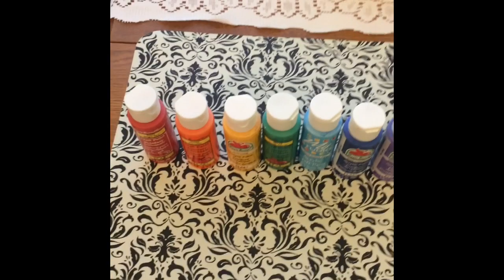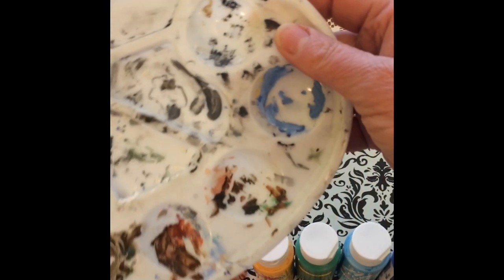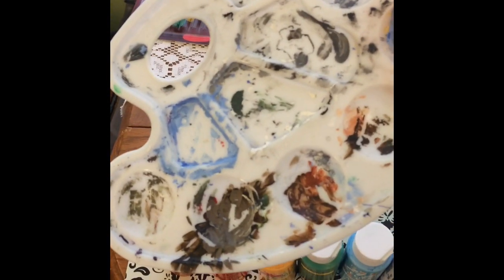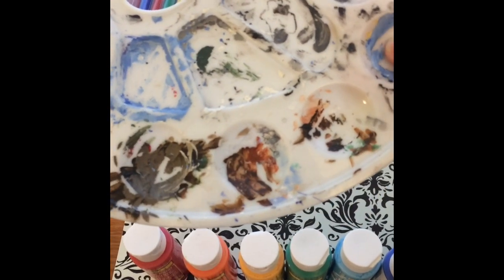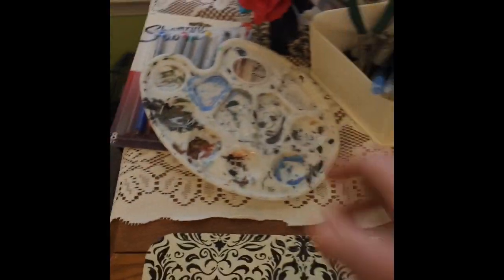For a palette, this is a palette here that I didn't clean very well. It has all different compartments. That's a palette that I used for heavy acrylic paints that don't clean up as well, especially if you let them dry out a little bit. So maybe I'll let that soak later.